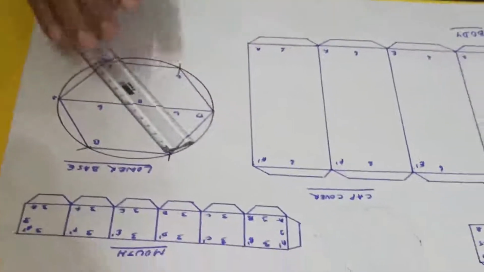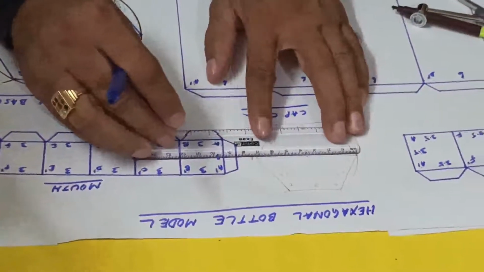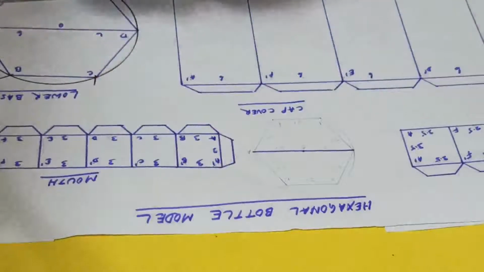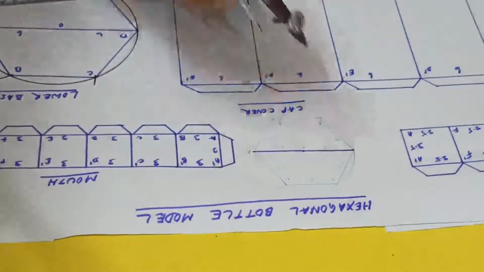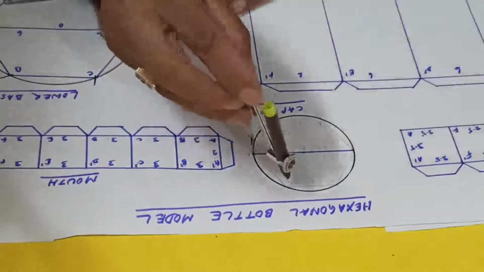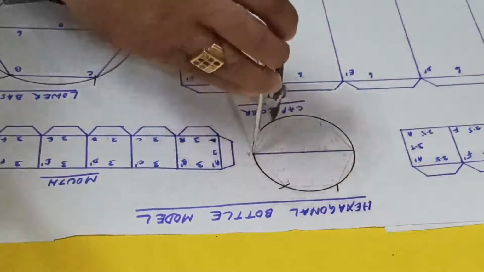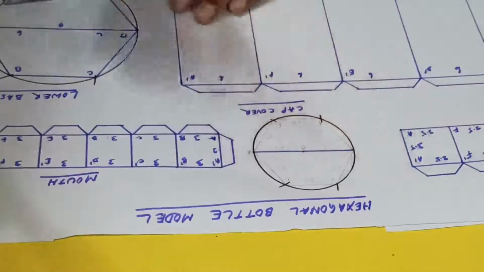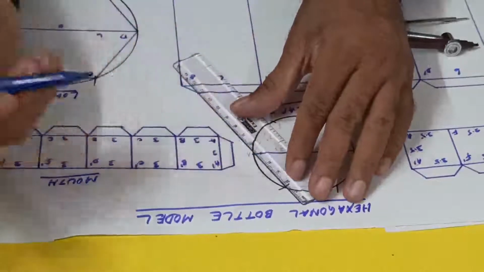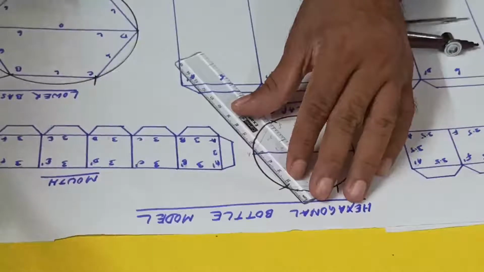Now the cap cover, that is 3.5 centimeter, so this one is 7 centimeter, with 3.5 centimeter side or radius. Now 3.5 centimeter, so this is 1, 2, and this one. Now join the sides. So this one 6, 6, 6, 6, 6, 6.